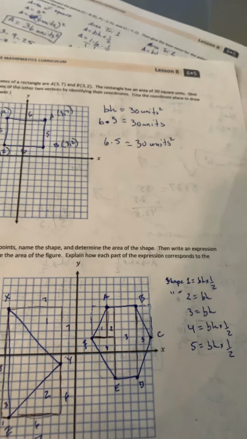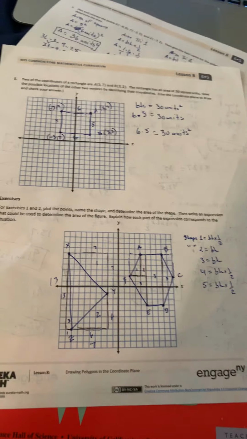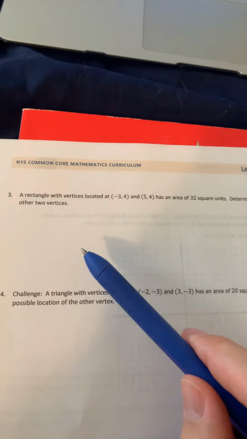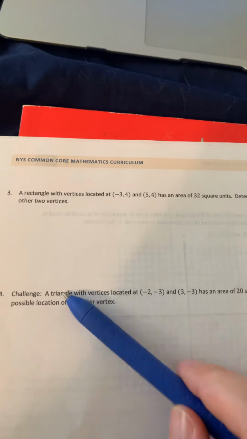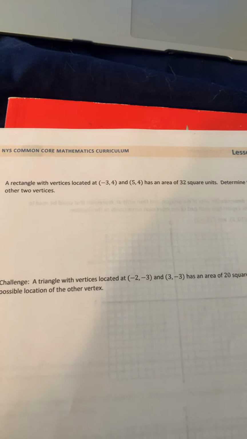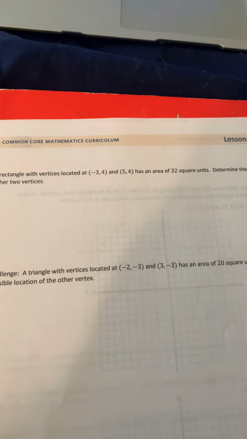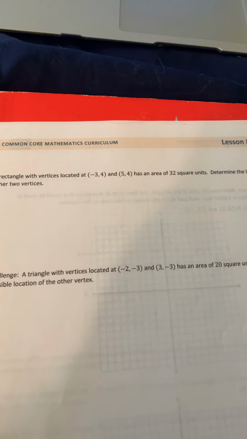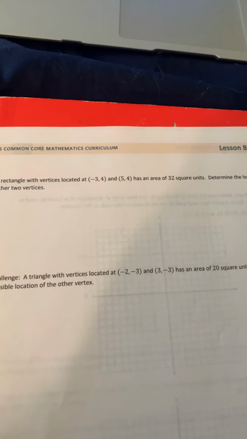If you have any questions on the lesson, let me know, you guys. I know it's a lot and I'm asking a lot. For these ones, I'm considering them extra credit. It's challenges. We don't have a coordinate plane, but that was today's lesson.